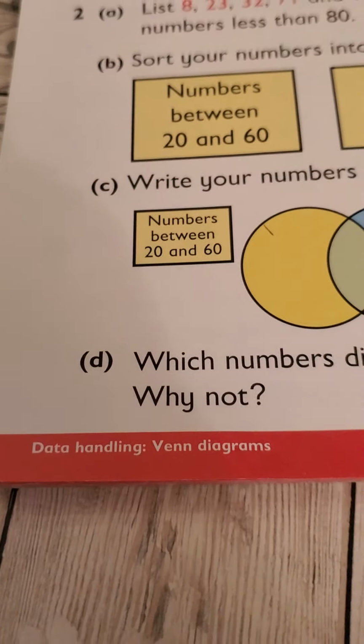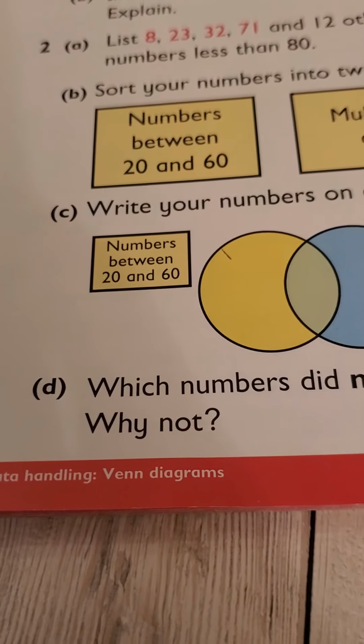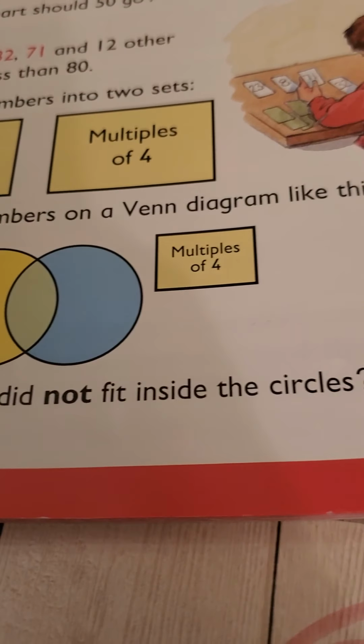Then you finish off with question D, which asks you, which numbers did not fit inside the circles? Why not? So you'll see here I have 71, but if I carried on with my numbers, I might have a few more as well. And I would say they didn't fit inside the circle because they weren't numbers between 20 and 60, and they weren't multiples of 4. So that's the reason that you would give. All right. So take your time and sort your data, your numbers out into the appropriate circles.